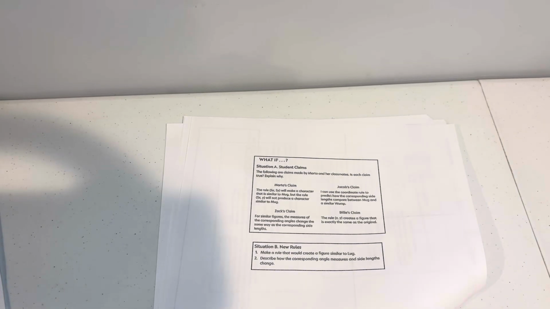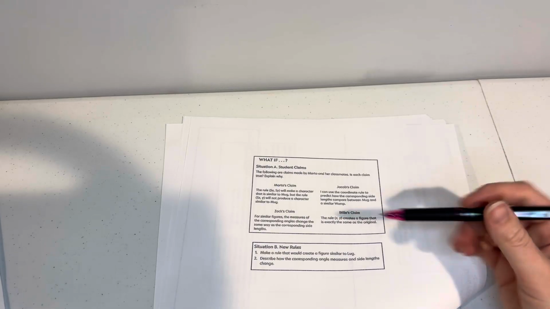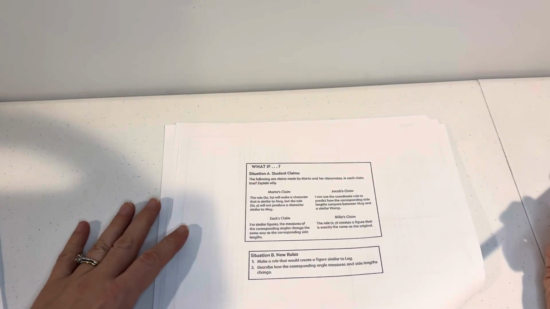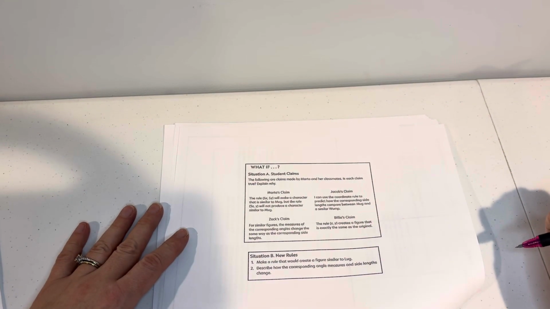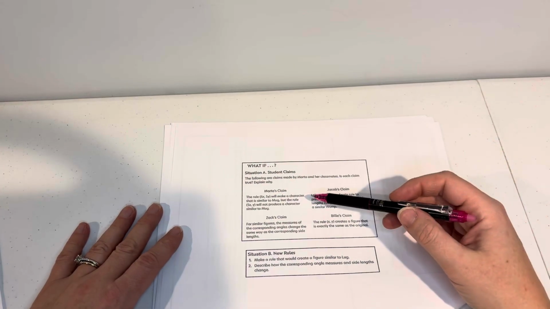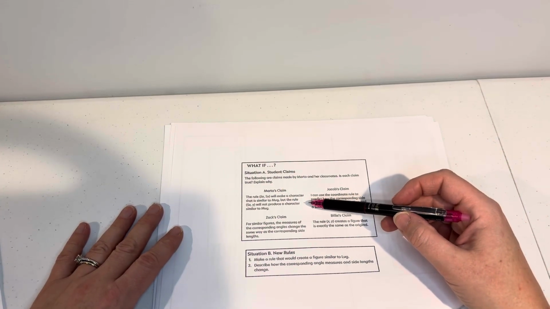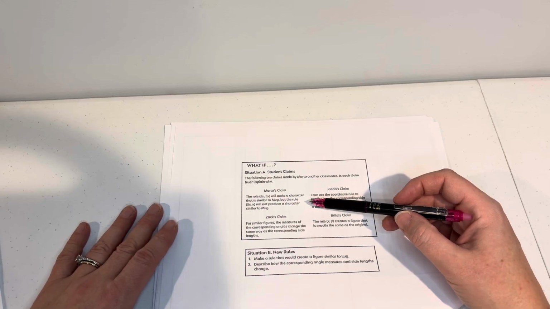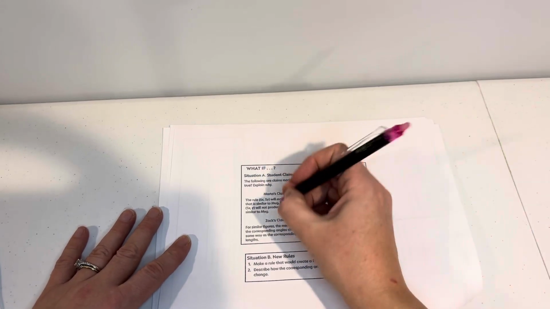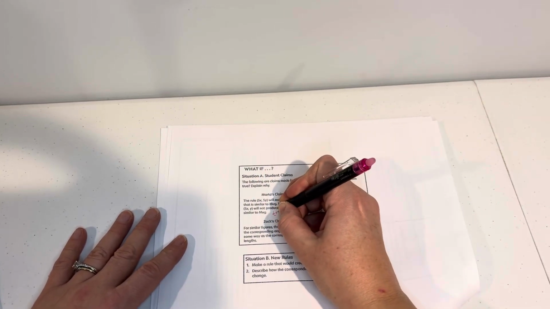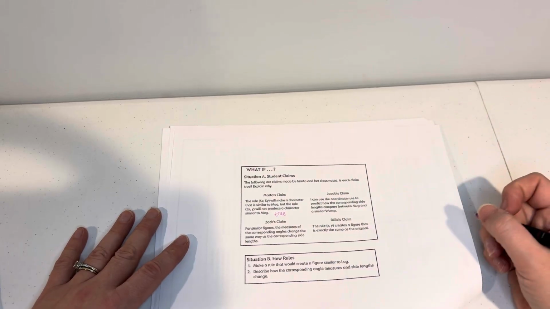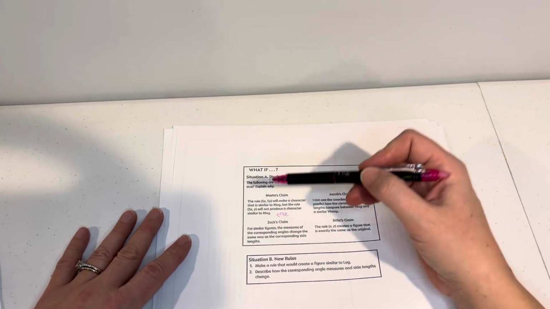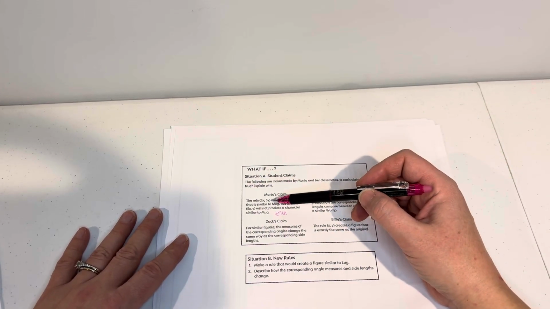All right, so situation A, the student claims. If you read Marta's claim, she says that the rule 5x, 5y will make a character that is similar to Mug, but the rule 5xy will not produce a character similar to Mug. This statement is in fact true. You could have gone through the process of actually drawing this out and creating coordinate points to see that this in fact would be different.